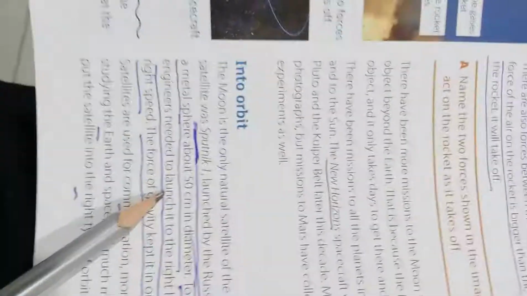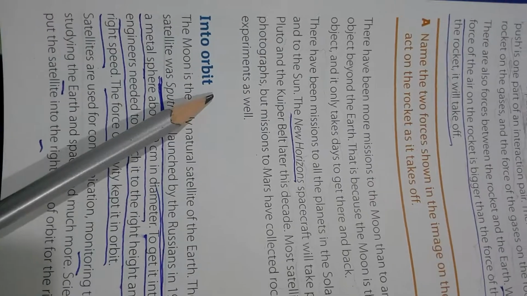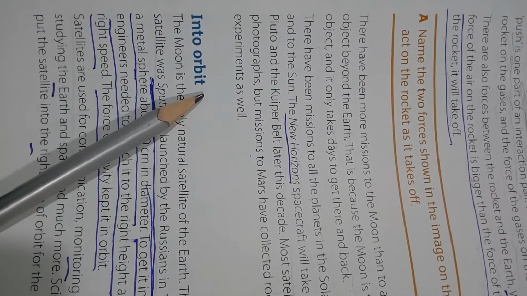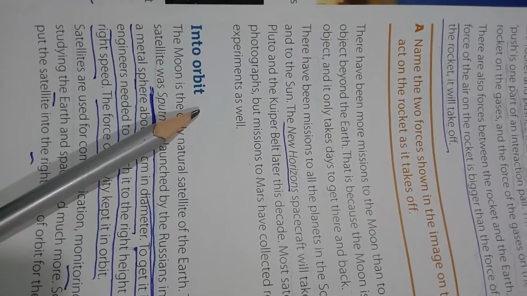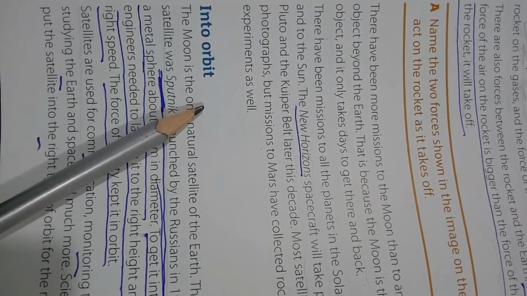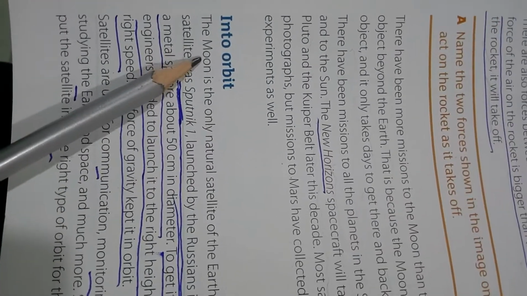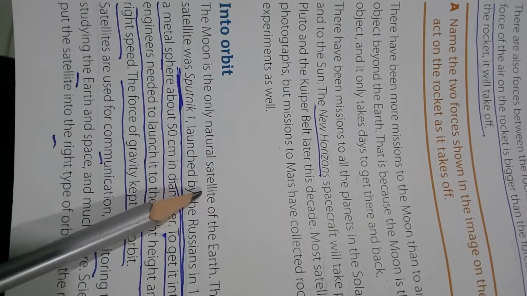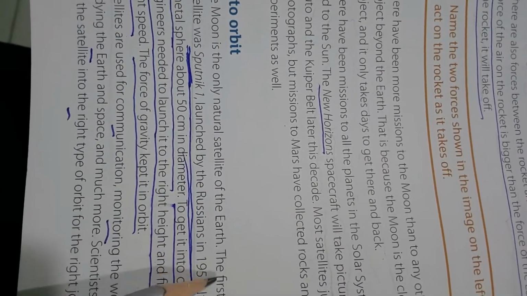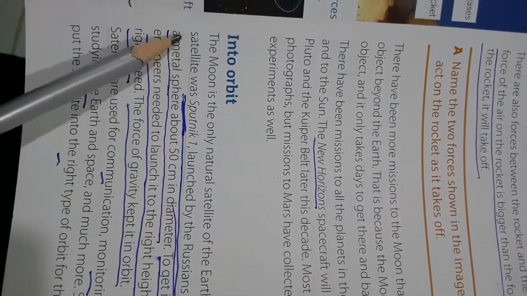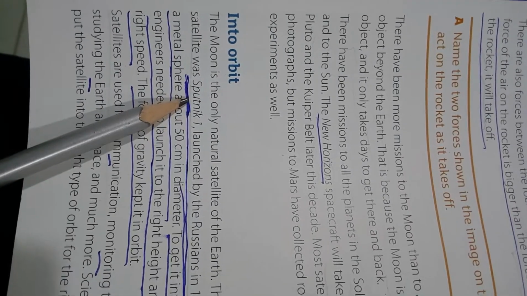Now let's look at this, where I'm very, very much interested. Into the orbit. Okay, because we have to describe how satellites get into orbit. So let's see. The moon is the only natural satellite of the earth. The first artificial satellite was what?